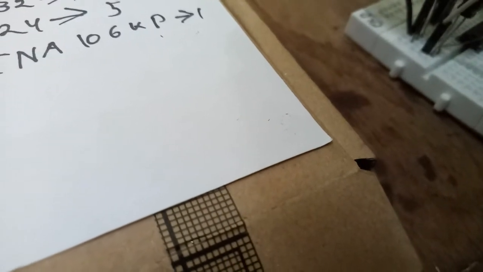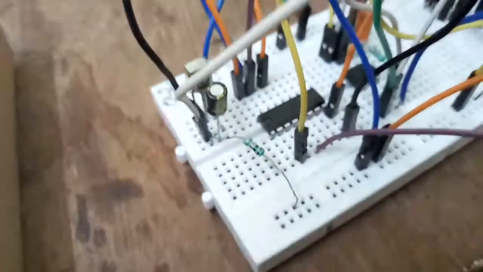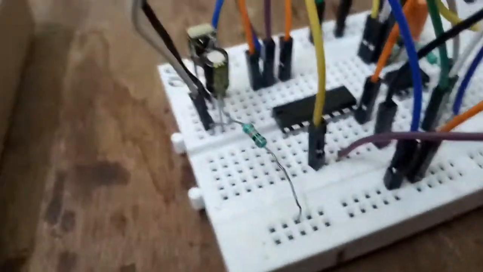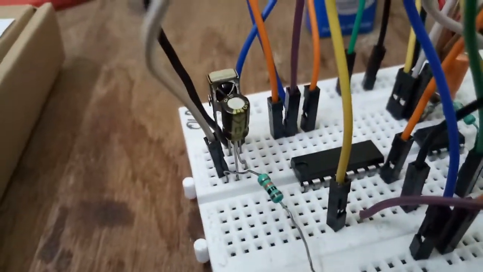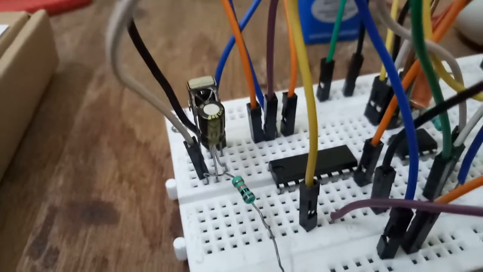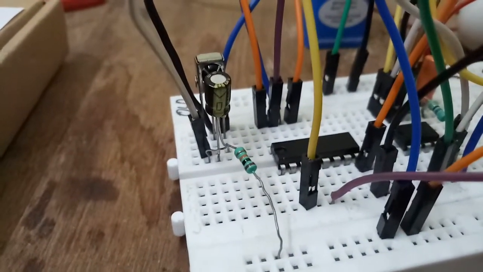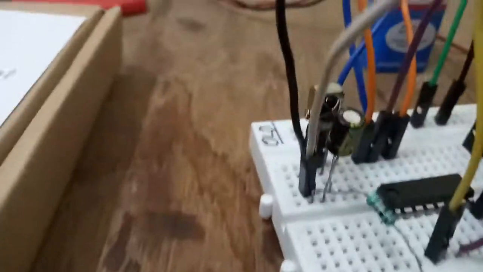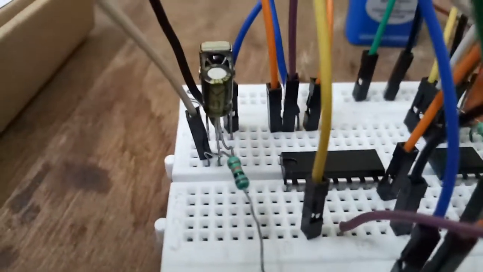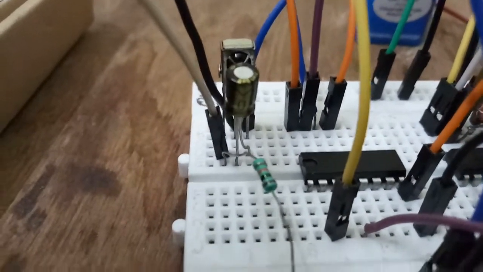The VCC, ground and the output are connected like this, and you can see that I have put a capacitor. Now it is an electrolytic one, and it has a value of 10 microfarads. Its positive lead is connected to the VCC and the negative lead is connected to the ground.